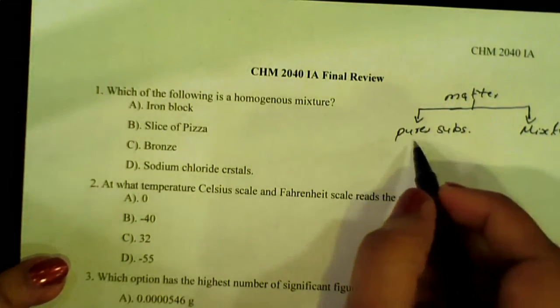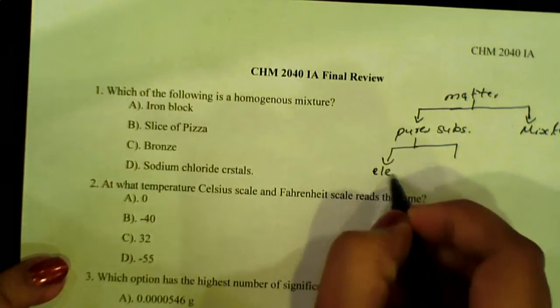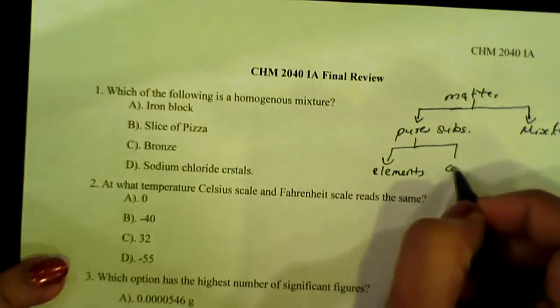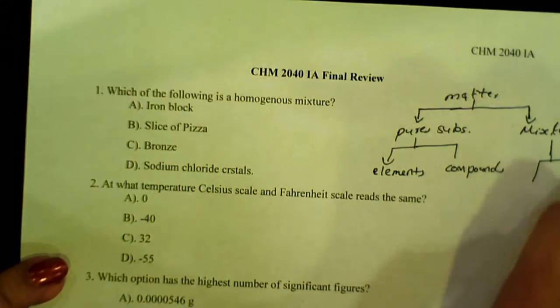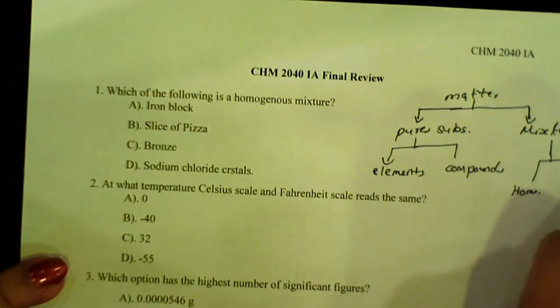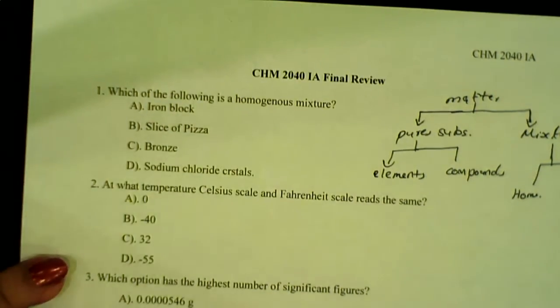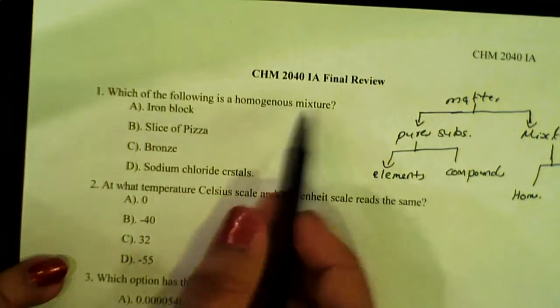Pure substances can again be classified as elements or compounds, and mixtures are classified as homogeneous or heterogeneous. So my question is, which of the following is a homogeneous mixture?